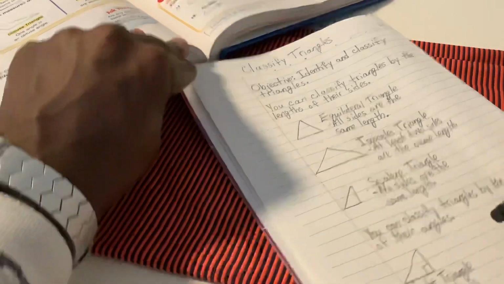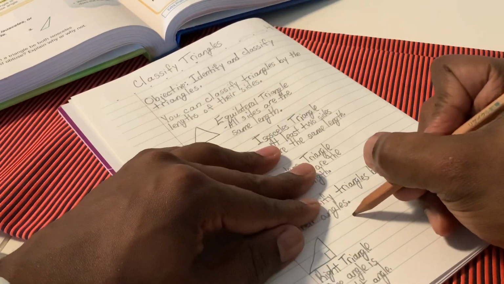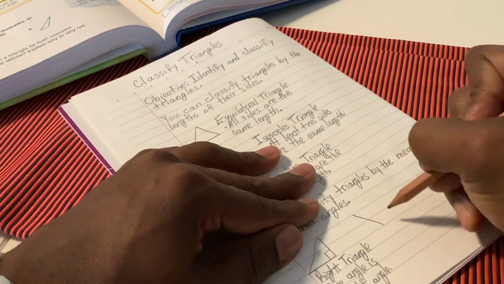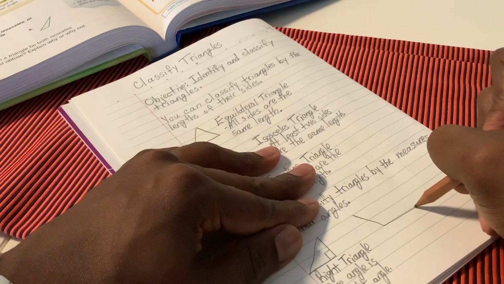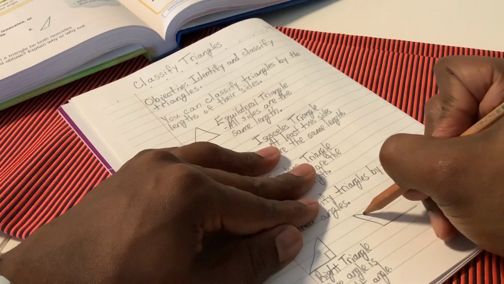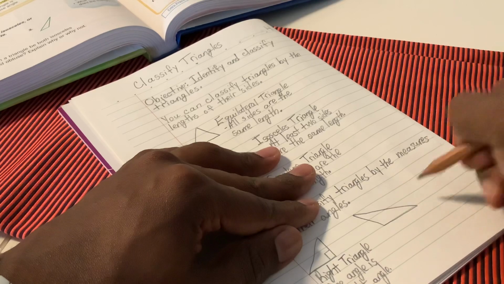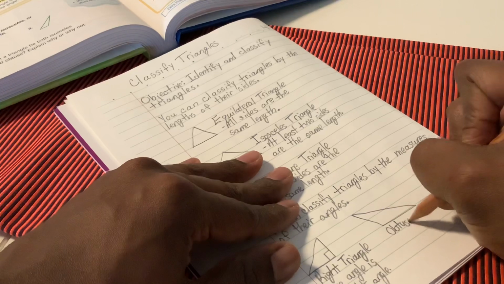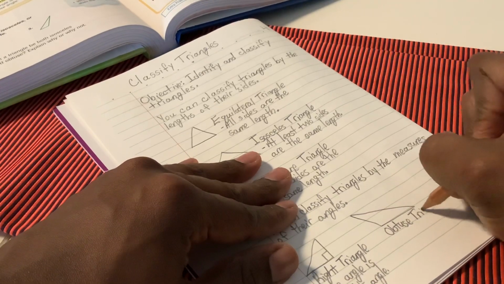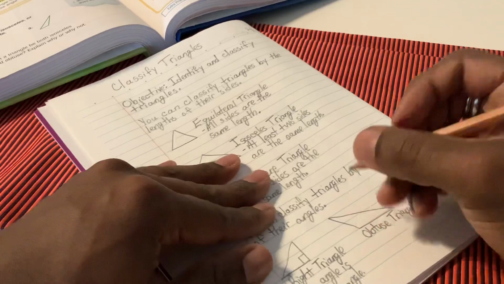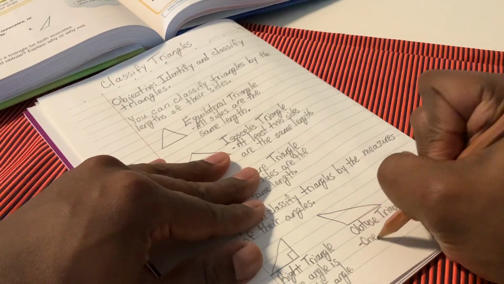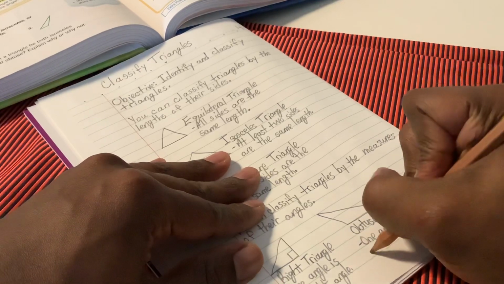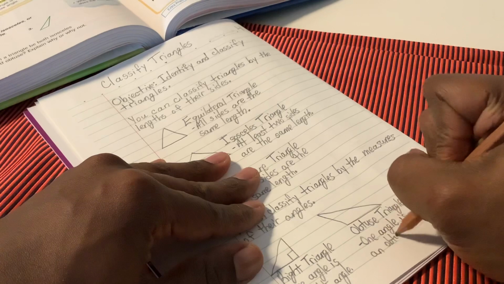Then I have my next angle. Move that up a bit. Draw that out like that. Then I have an obtuse triangle where one angle is an obtuse angle.